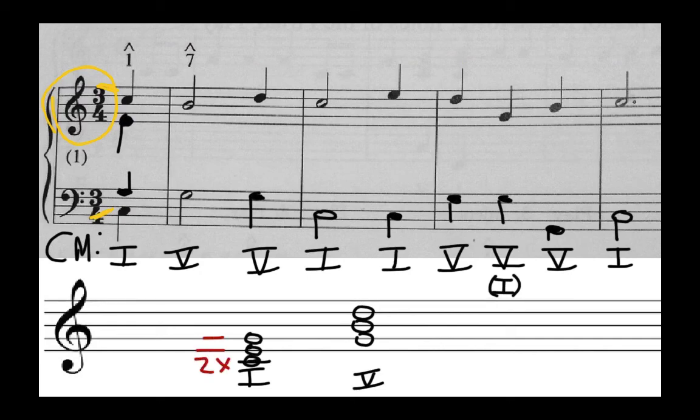Perfect. Going on to the next chord, I'm going to try to maintain the common tone. There it is in the tenor, and then move the other two by step. So again, maintain the common tone in the tenor, move the other two by step. That's part writing procedure number 1.